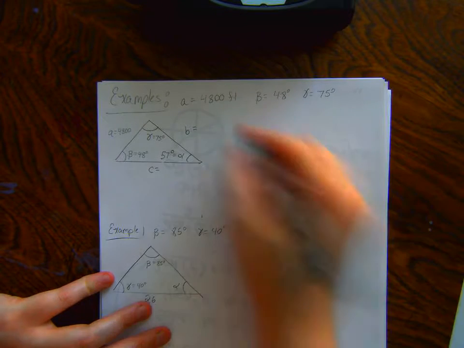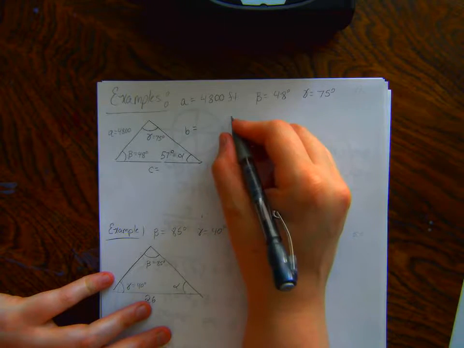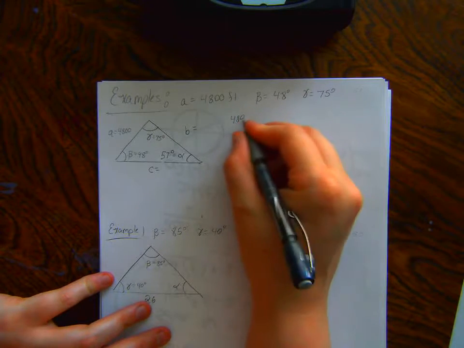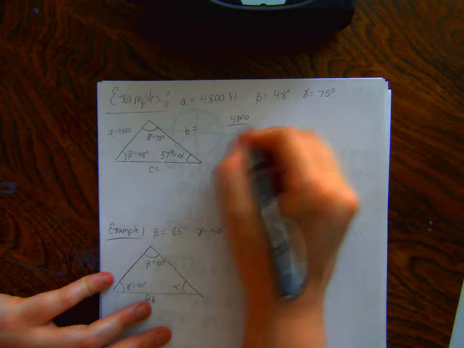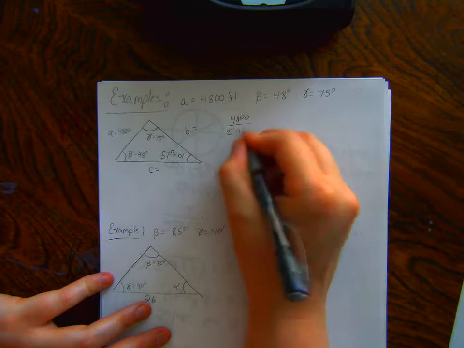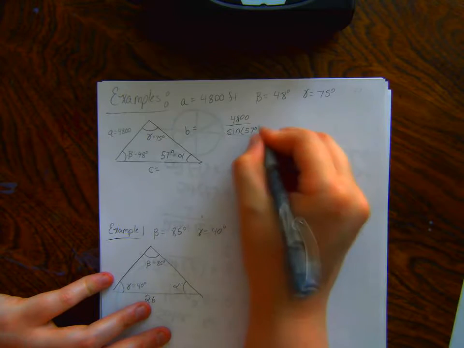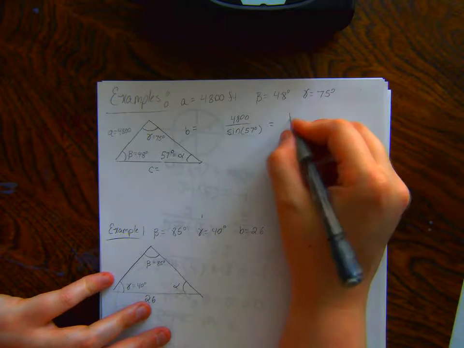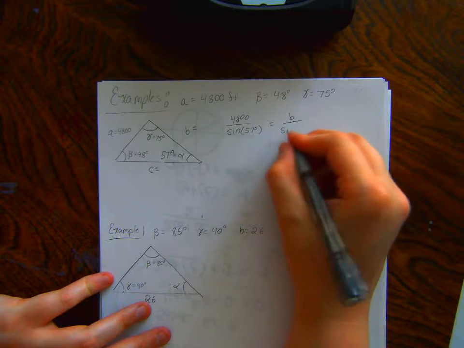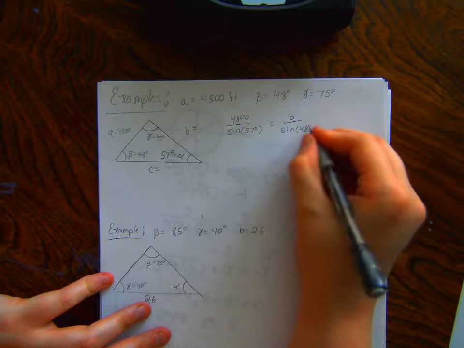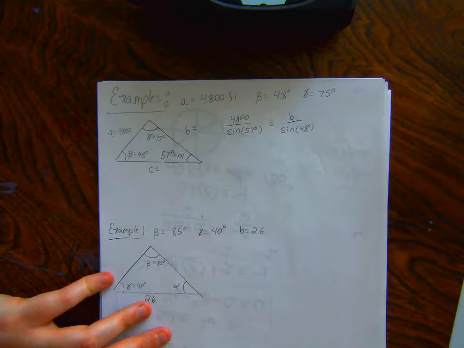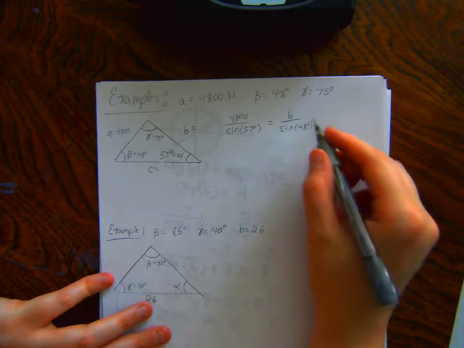So plugging those into my formula, I'm going to get that 4,800 over sine of 57 degrees is going to equal B over sine of 48 degrees. Alright, so I'm going to multiply both sides by sine of 48.